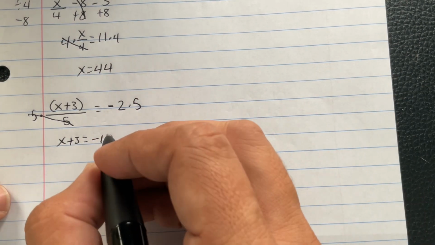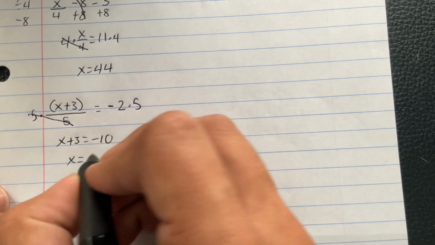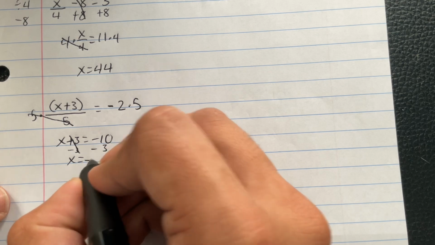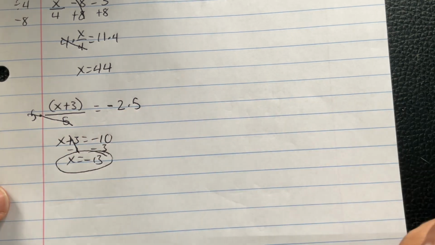Then I'm going to subtract 3 from both sides. X equals negative 13. And then we're done.